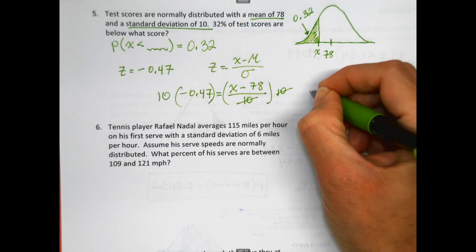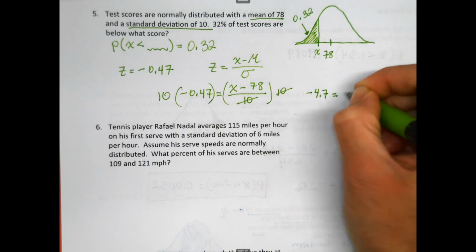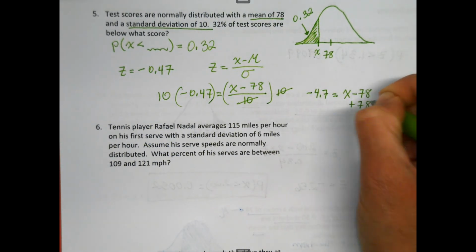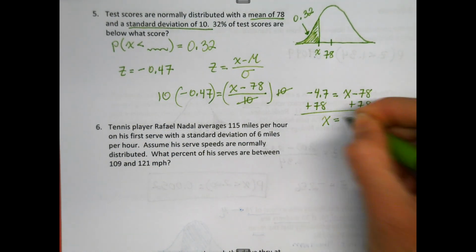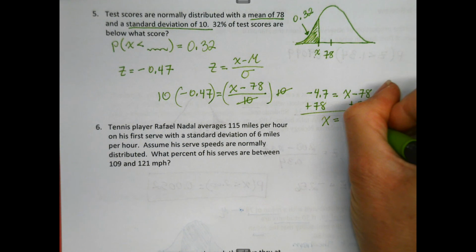So we have negative 4.7 is equal to x minus 78. And then we add 78 to both sides. Our x value ends up equaling 73.3.